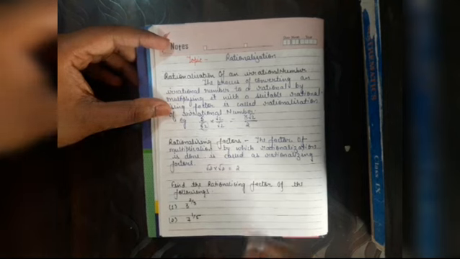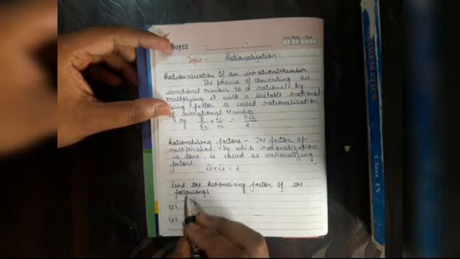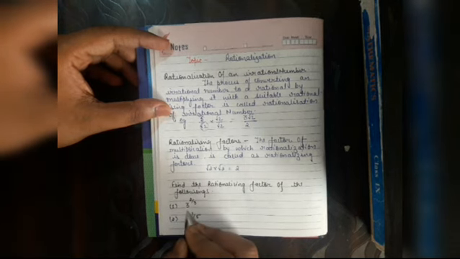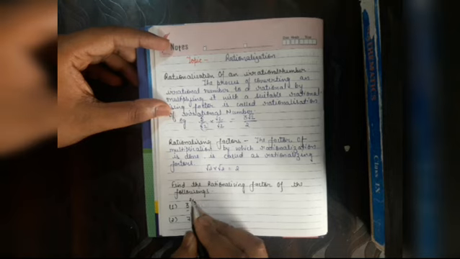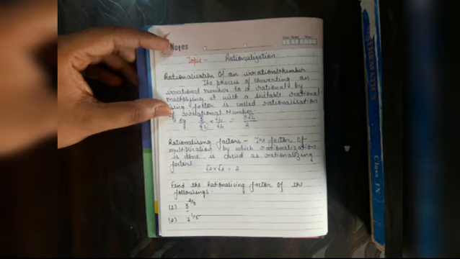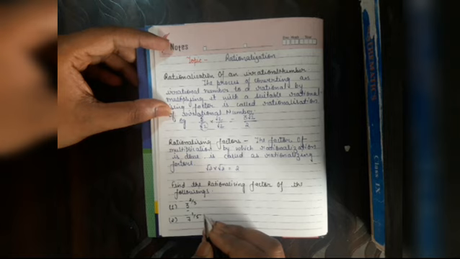Okay children, now find the rationalizing factor of the following. If we have 3 raised to the power 2 by 3, we have to find the rationalizing factor of a single term. How will we find the rationalizing factor of a single term?